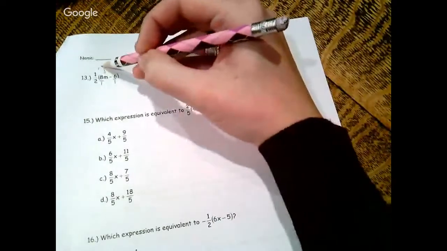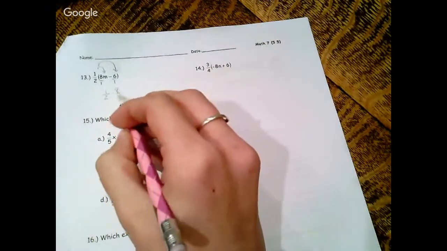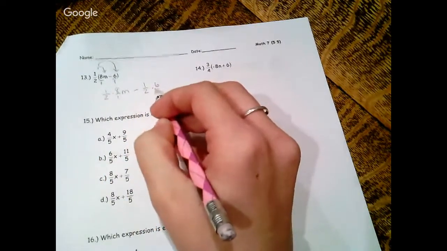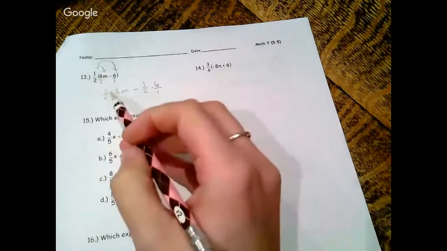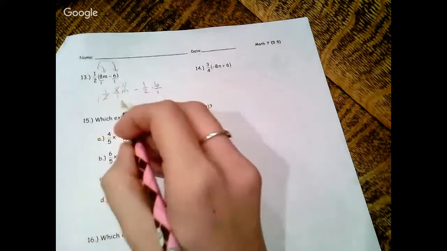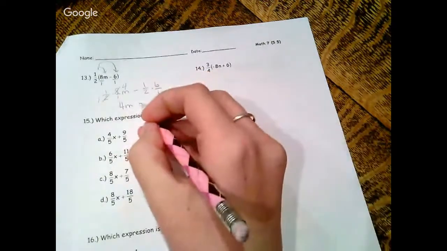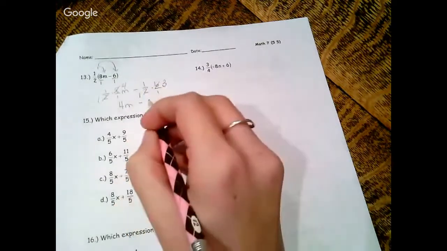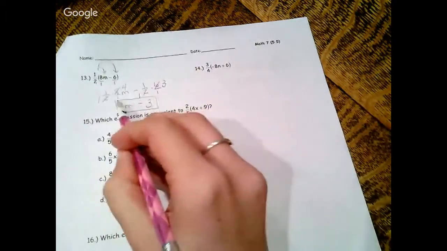When we distribute, we're multiplying the 1/2 by both terms. So this is really 1/2 times 8/1m minus my 1/2 times my 6/1. Now you could multiply straight across, or you could do bow tie. If we do bow tie, we see that 2 goes into 2 once and 2 goes into 8 4 times. So we have 1 times 4, which is 4m over 1 times 1, which is 1. So I have 4m minus, 2 goes into 2 once, 2 goes into 6 3 times. 1 times 3 gives me 3. 1 over 1 times 1 gives me 1. So my answer is 4m minus 3.